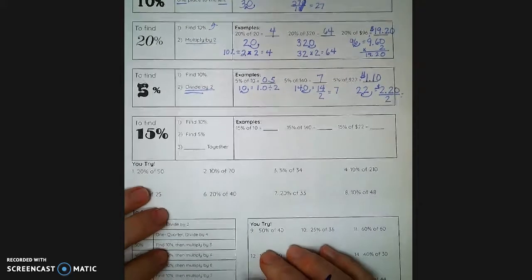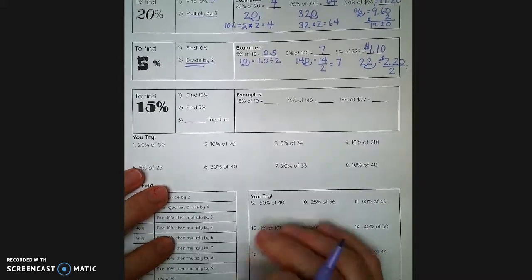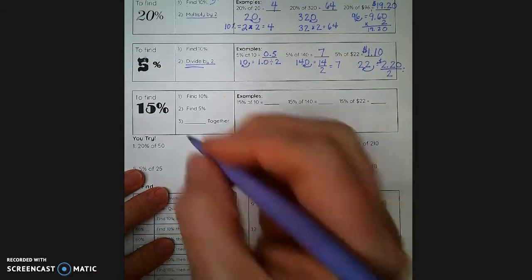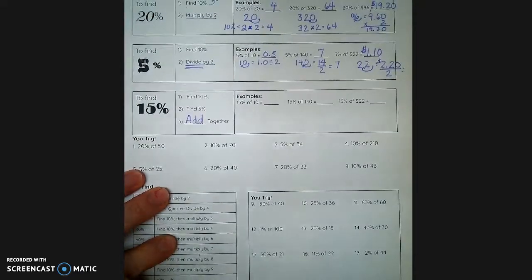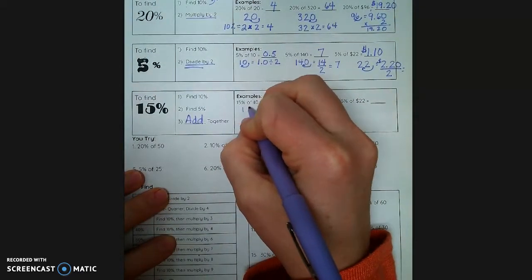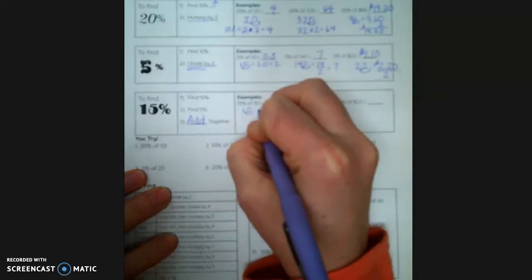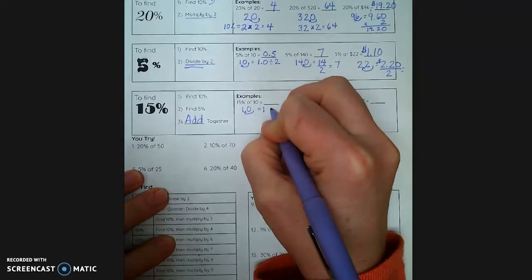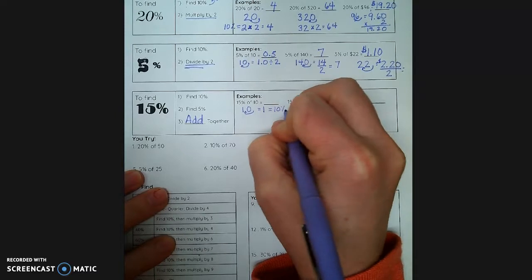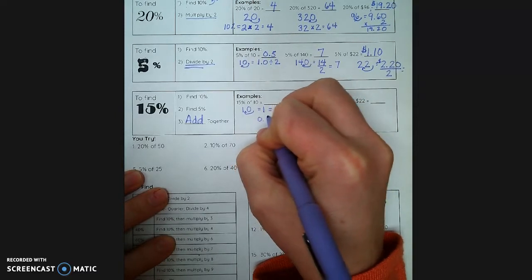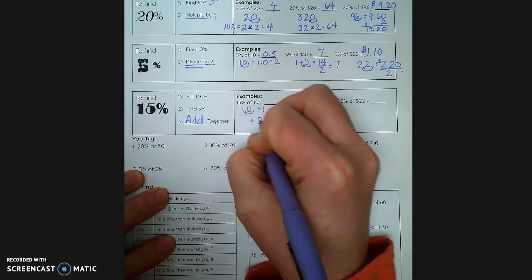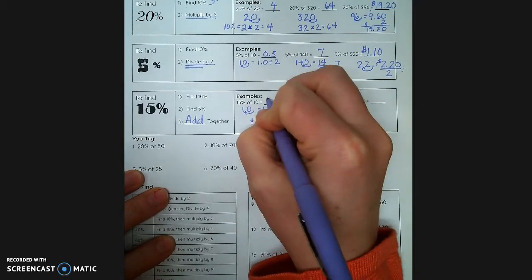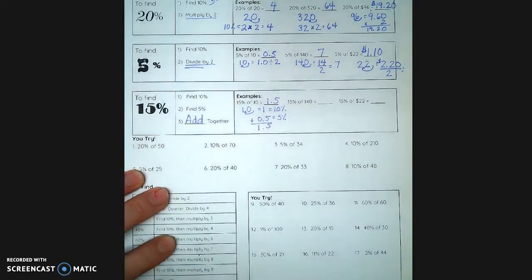Now my last one is 15%. So I'm going to find 10%, I'm going to find 5%, and I'm going to add those two together. So 10% is 1. Divide that by 2. And then I'm going to add these together for 1.5 is 15% of 10.